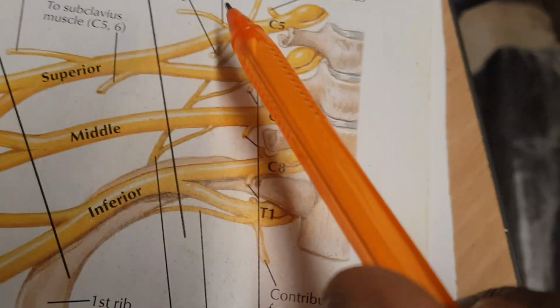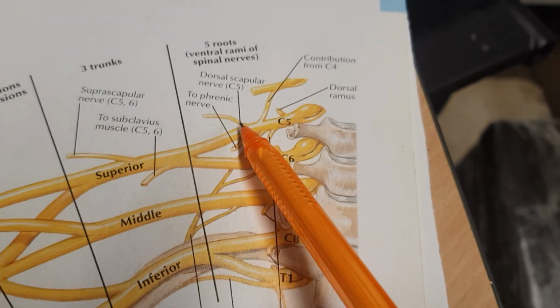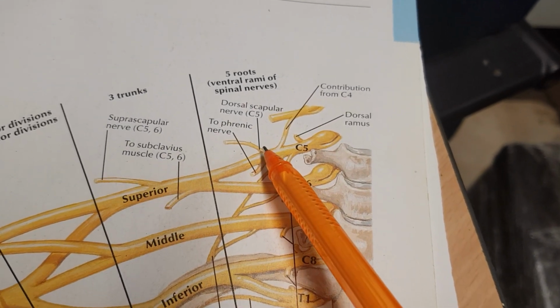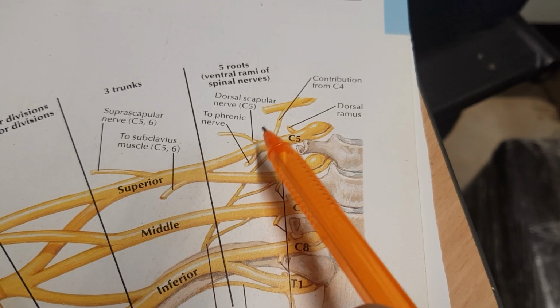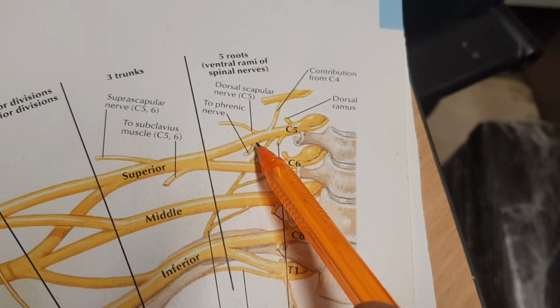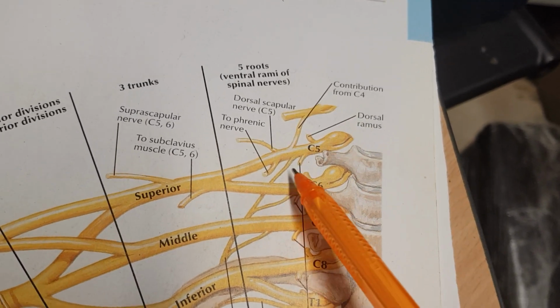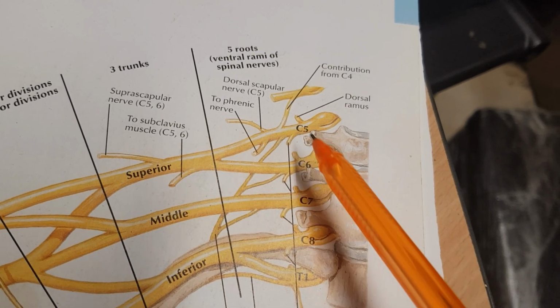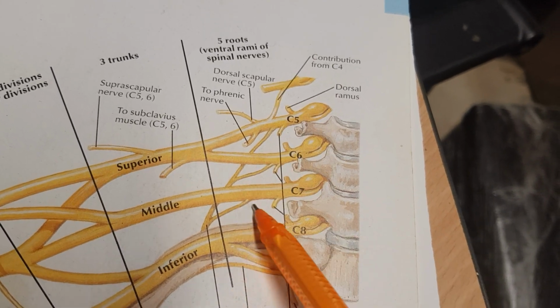So we spoke about the dorsal scapular nerve that supplies the rhomboid minor and rhomboid major. The function of those muscles is retraction of the scapula, and also helping to stabilize the scapula. We also have the branch that joins the phrenic nerve. And the other one that is from root 5, root 6, and root 7 comes together.